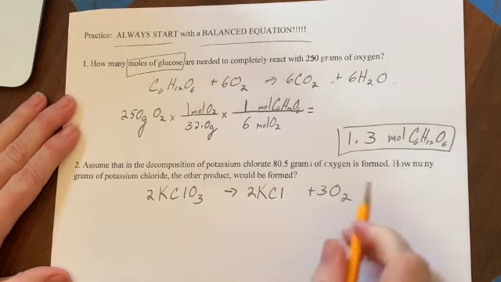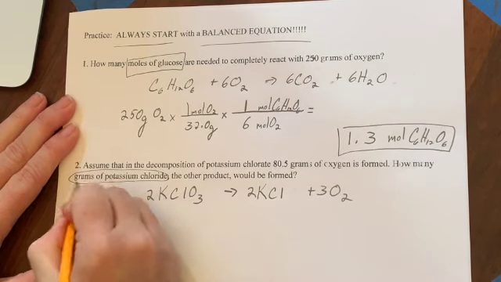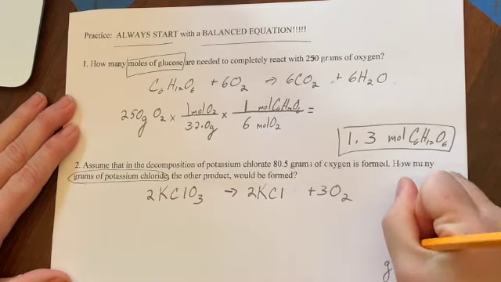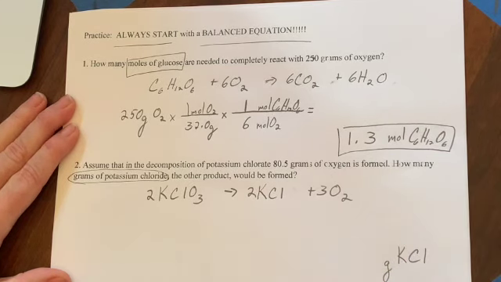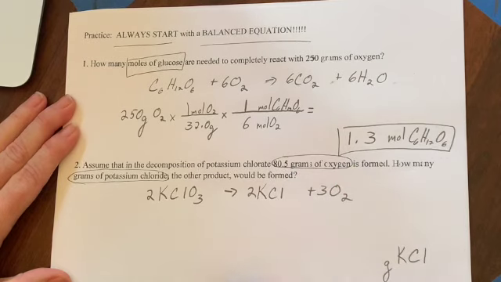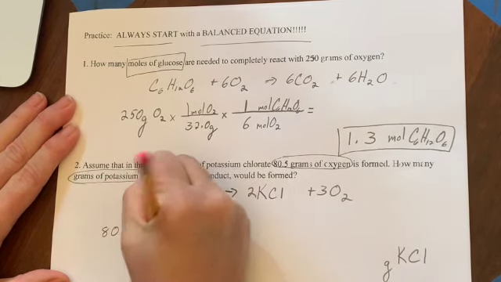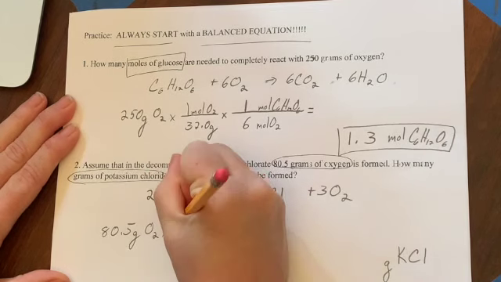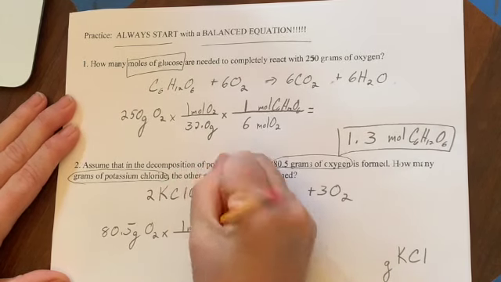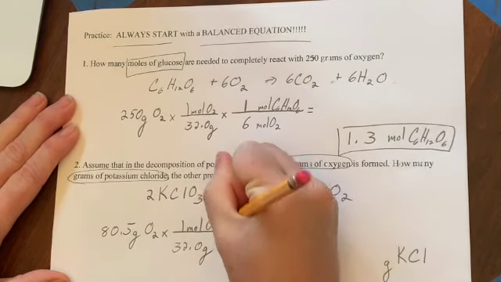What am I looking for? I want to know how many grams of KCl. So my final answer is going to be grams of potassium chloride. I'm starting with 80.5 grams of oxygen, so 80.5 grams of O2. I'm going to change those to moles. 1 mole of O2, as we saw in the previous example, is 32 grams.